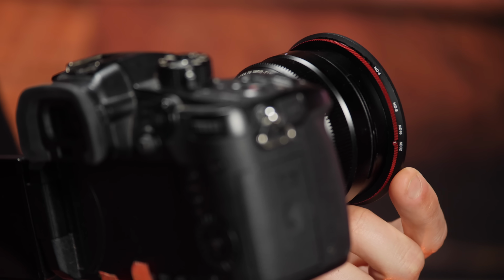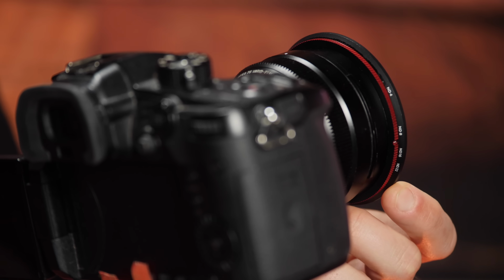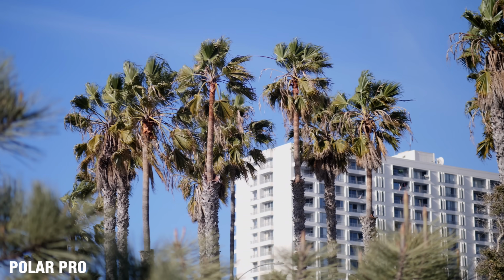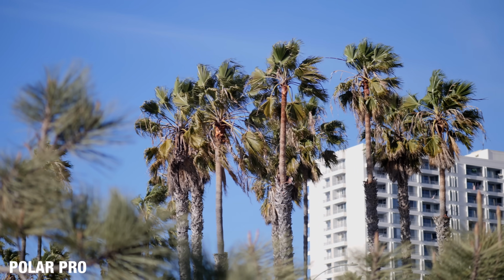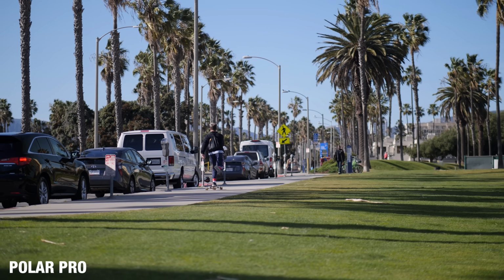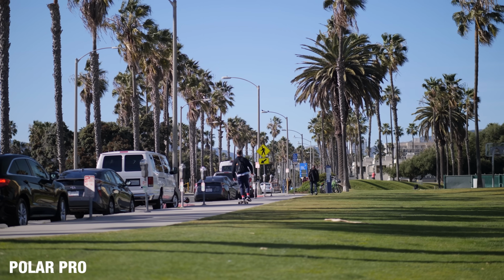With the Moment one, it's a little bit easier because the numbers face you. It's the only variable ND filter that actually does that, but it comes at a cost of being much wider. So this one is super easy to see all the numbers on the filter. It's easy to put on and off your camera. I've had no issues getting it on and off, and it moves well, it slides well, and it doesn't slip.